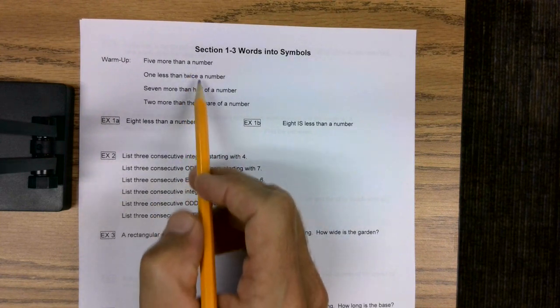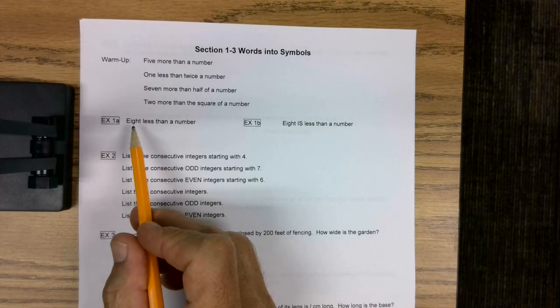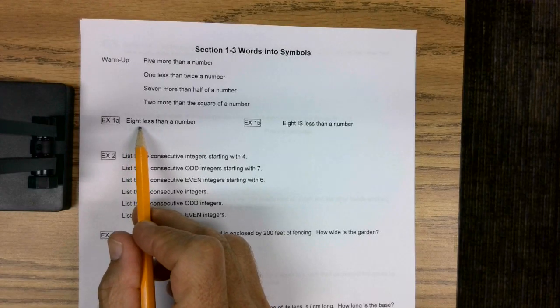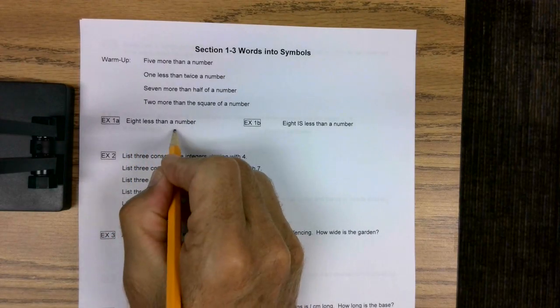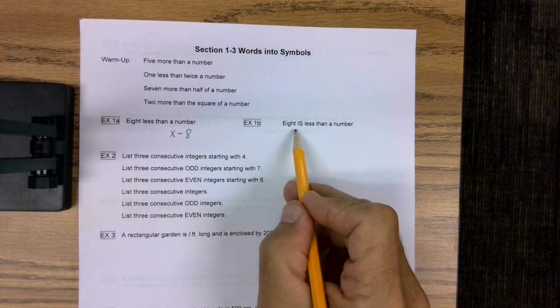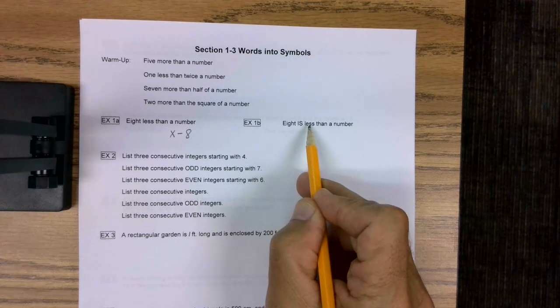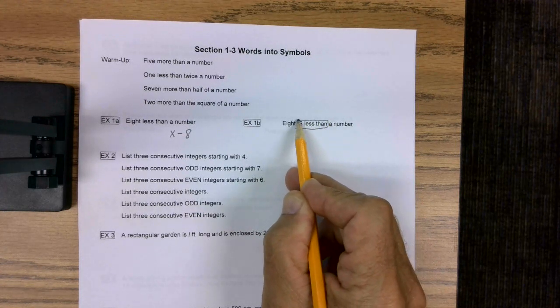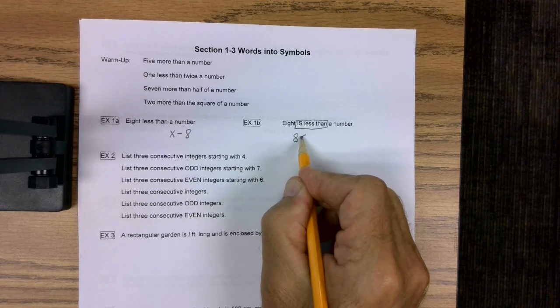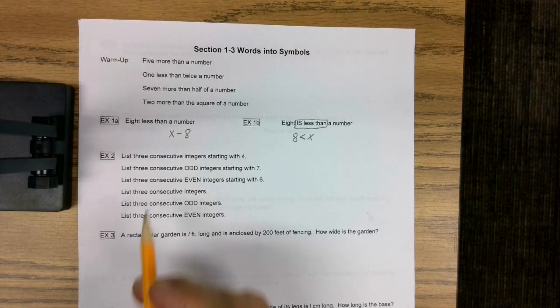I'm going to skip these warmer-uppers because hopefully you've already watched the warmer-upper. But here we go. 8 is less than a number. Well, that's just going to be x minus 8. Not bad. Don't like this sample problem, but let's just deal with it. If you fixate on the 8, especially because it's in large letters, you might think it's equals, but you've got to read the whole thing. 8 is less than a number. So already kind of confusing, but let's just move forward here.